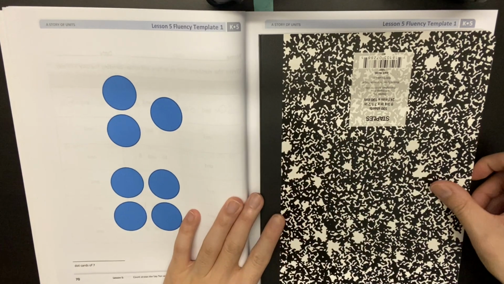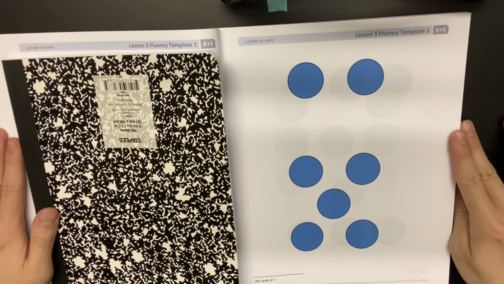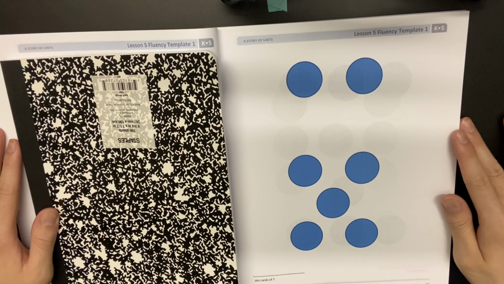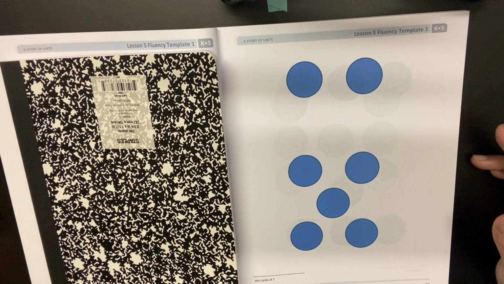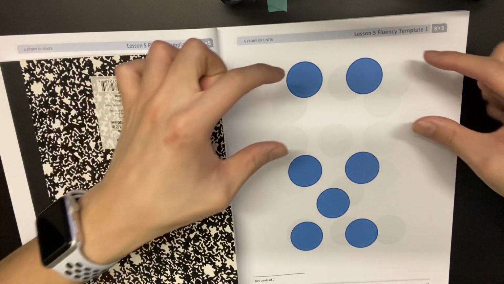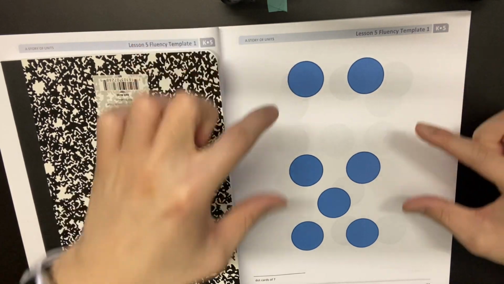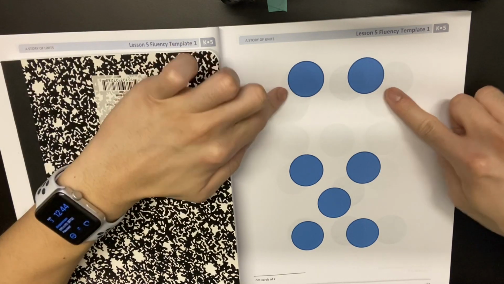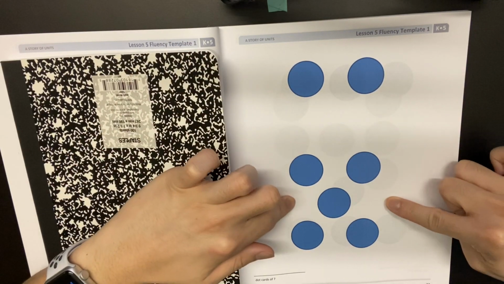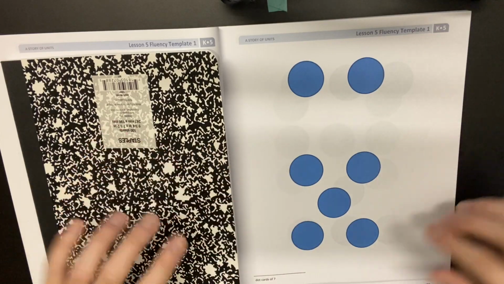All right, we're going to do the next one together. Ready? How many dots do you see? 7. And what two parts of 7 do you see? So I hear somebody saying 2 and 5. And we're going to say that number sentence together. Ready? 2 plus 5 equals 7.